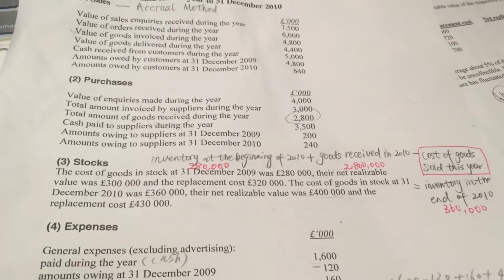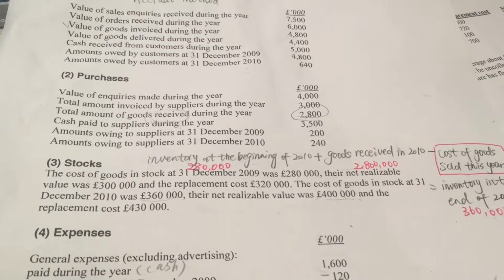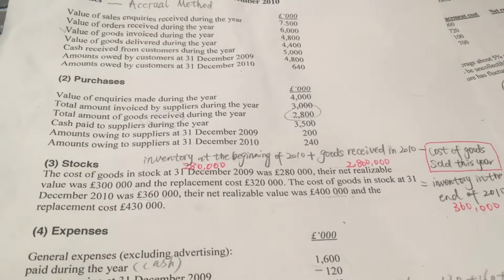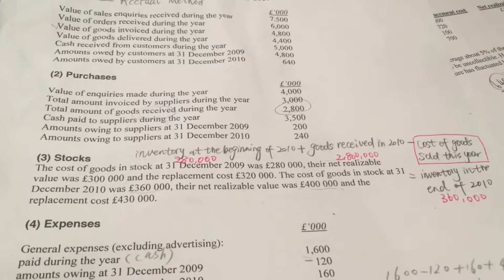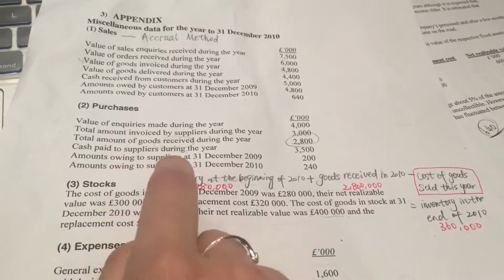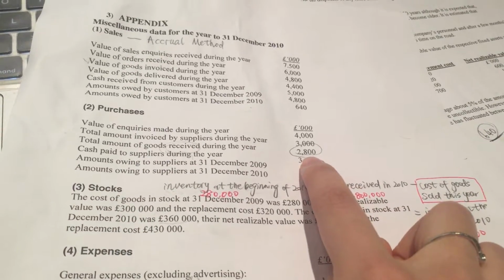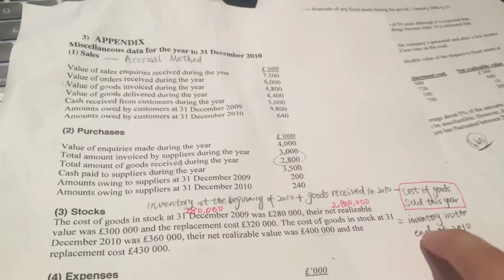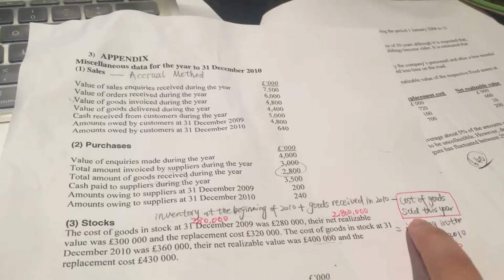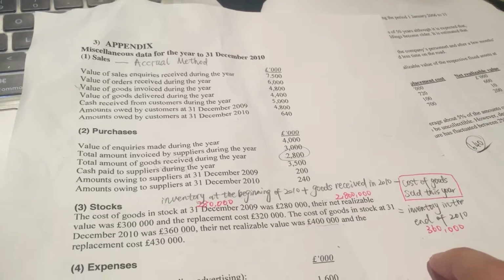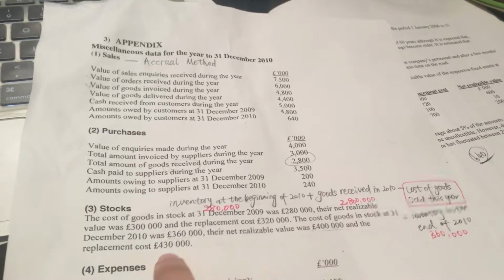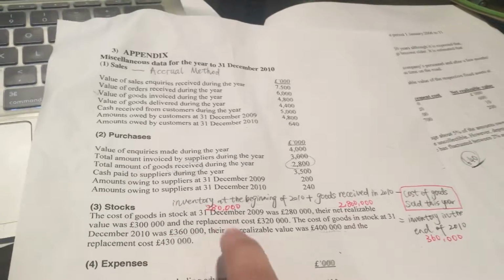Based on the information given in the case, we can find that at the beginning of 2010, we get the inventory of 280, and in this year, the goods received is 2,800, so this figure is here. And when we add them and then minus the cost of goods sold this year, we can get the inventory at the end of 2010, which is 360 here.